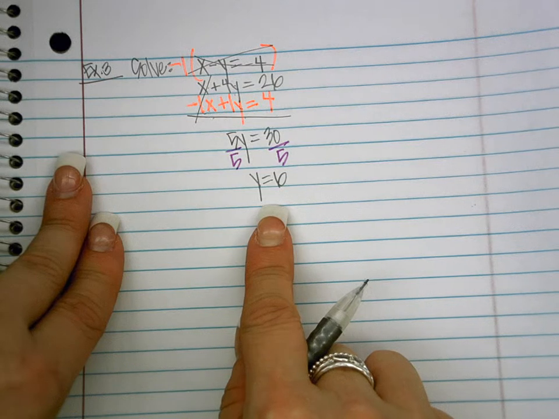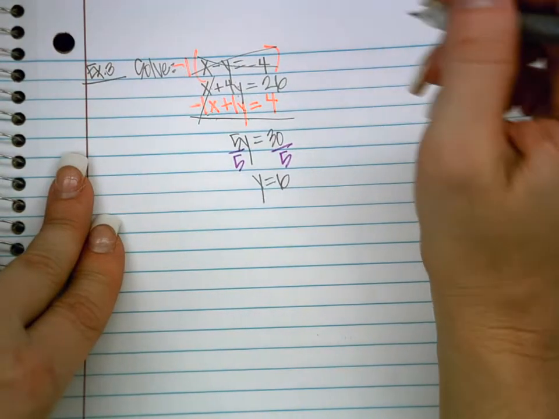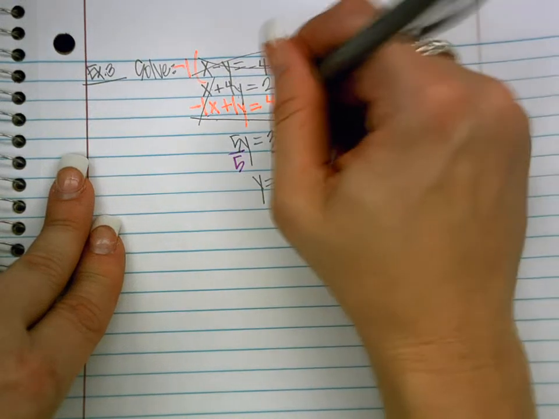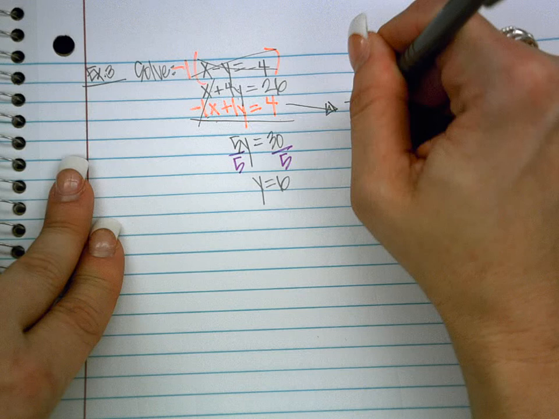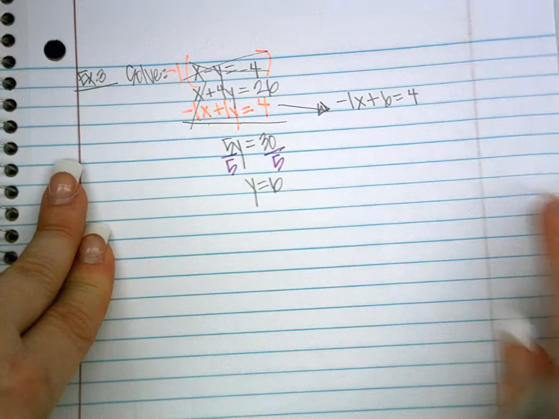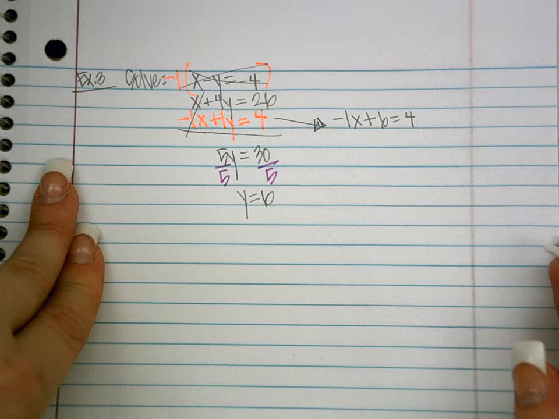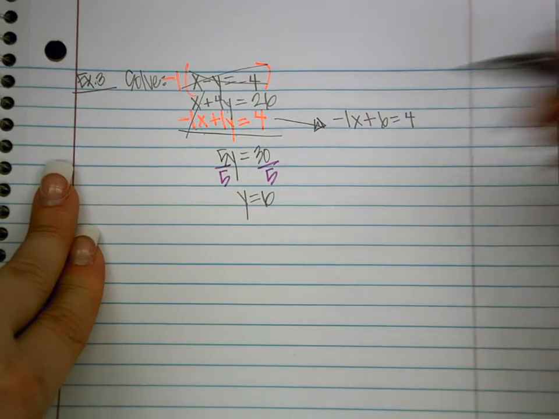Plug it back in. You can plug into any of your beginning equations. Okay, I'm going to choose this one because it looks the easiest. So negative 1x plus 6 equals 4. How would you start to solve that? How would we get x by itself?